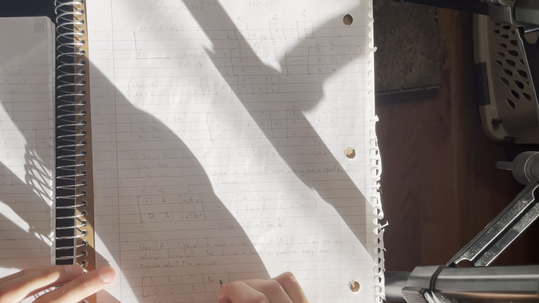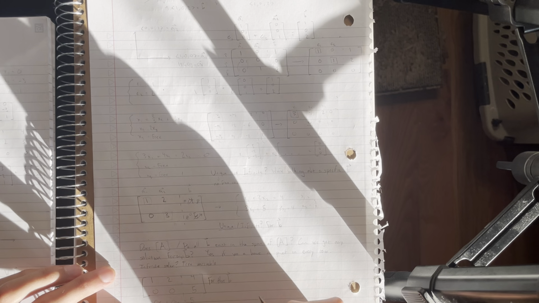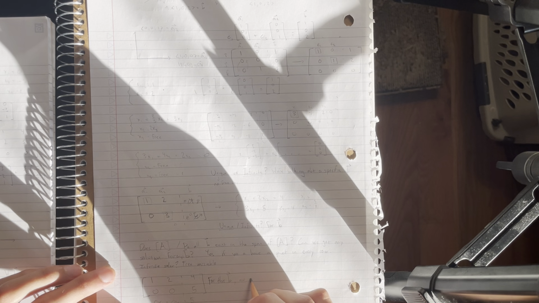But we can't get b from a combination of our vectors a1 and a2, because we have this thing down here, which would turn out to be 0 x1 plus 0 x2 is equal to 5. There's no way we could ever make that happen, right? So for this specific b, no solution.